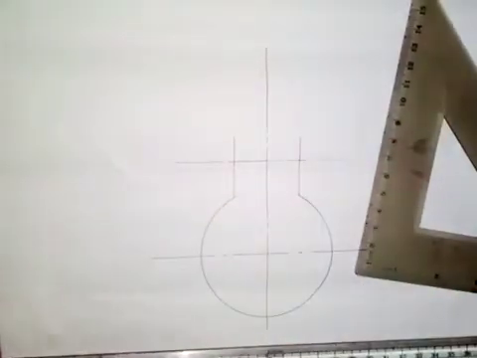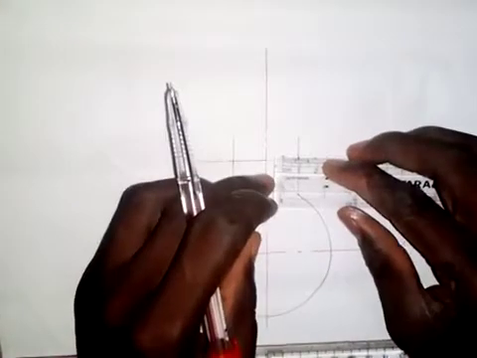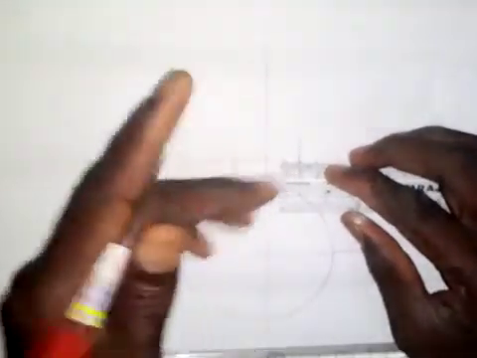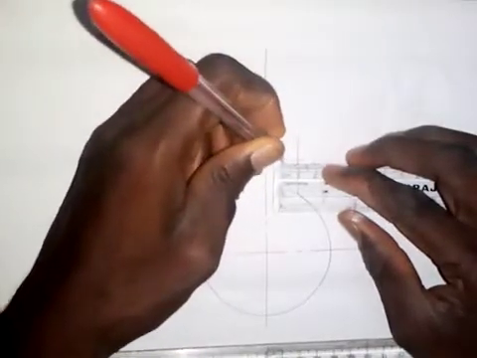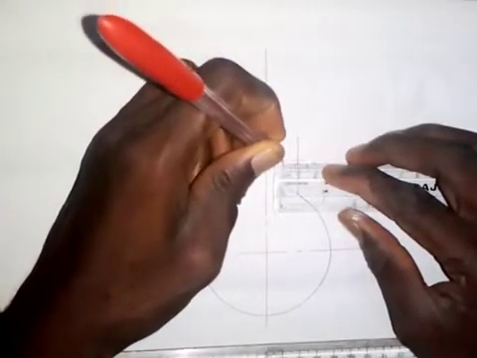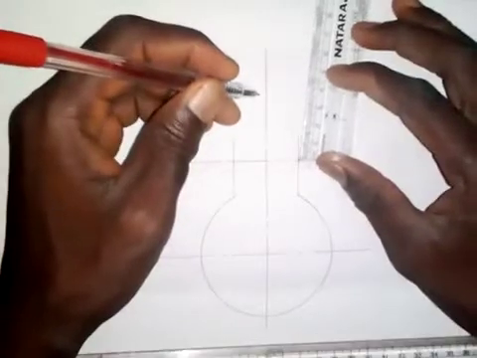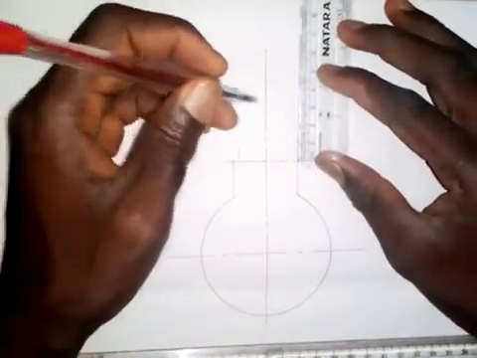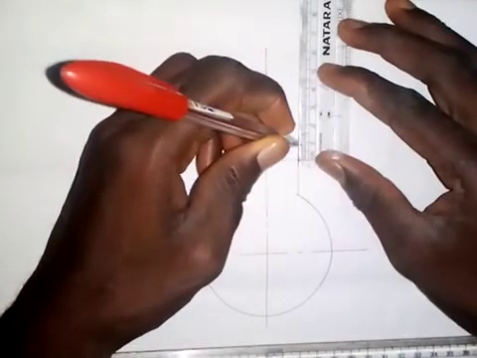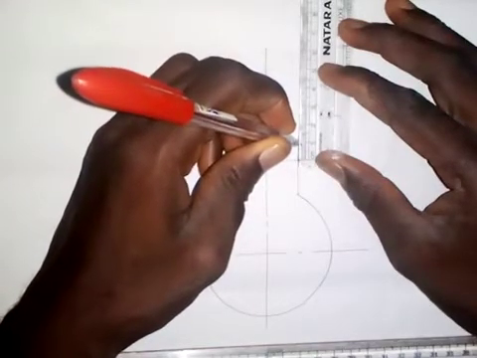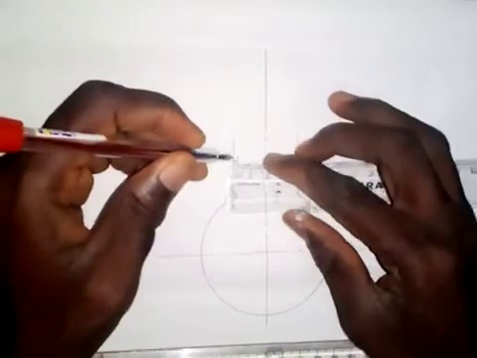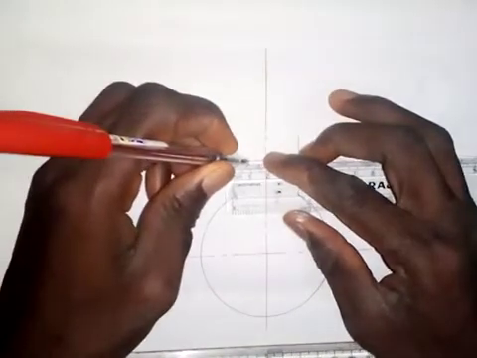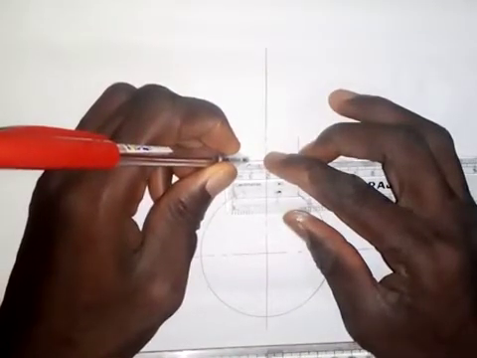The next thing I'm going to do is take a measurement of 9 millimeters in here, then also take 9 millimeters up here, and here also I will come and take 9 millimeters again on this side to form a square.